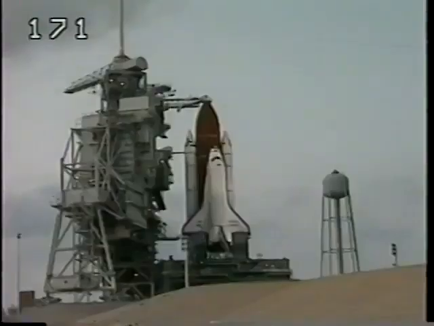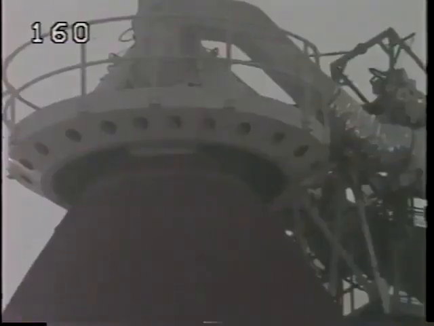We have transferred to internal power. Endeavour is being powered by its onboard fuel cells. T-minus 3 minutes and counting. All systems are go for launch at this time. Yellow 2 pressurization. The external tank, liquid oxygen tank, is being pressurized for launch.